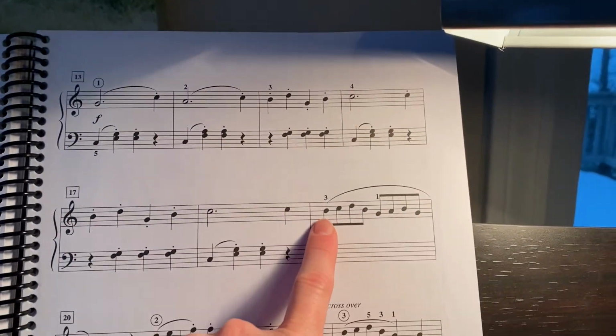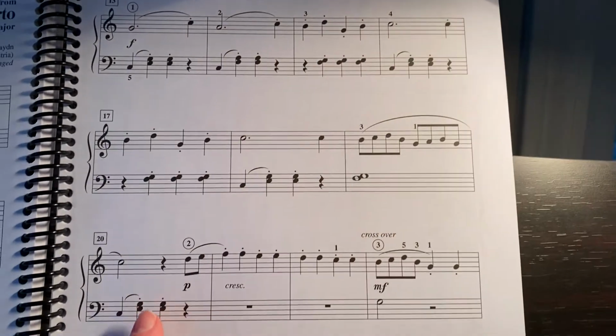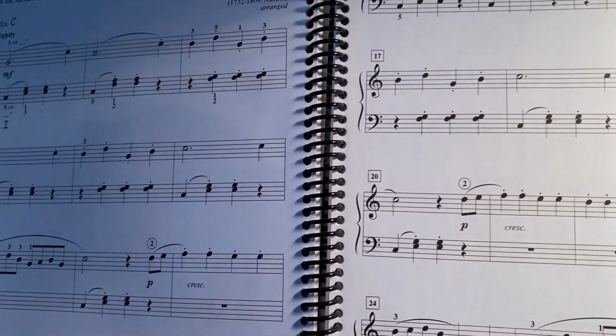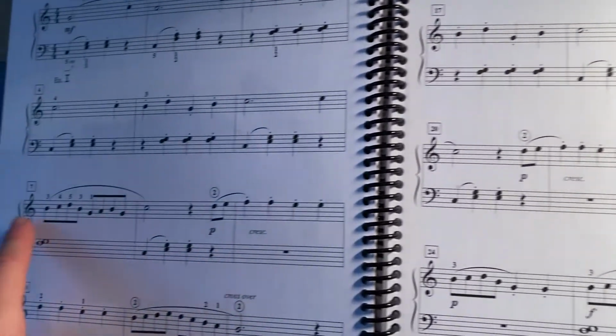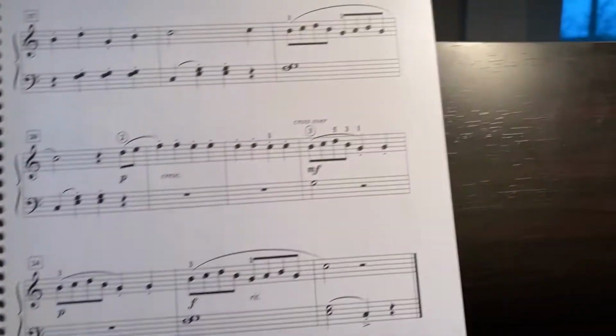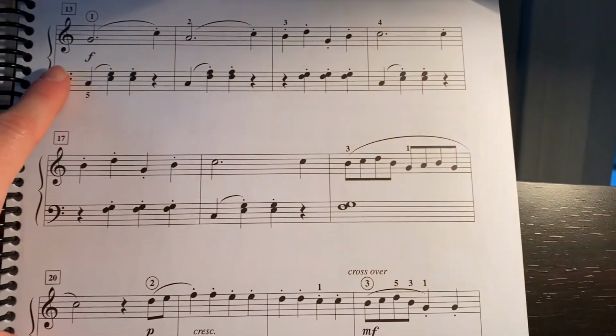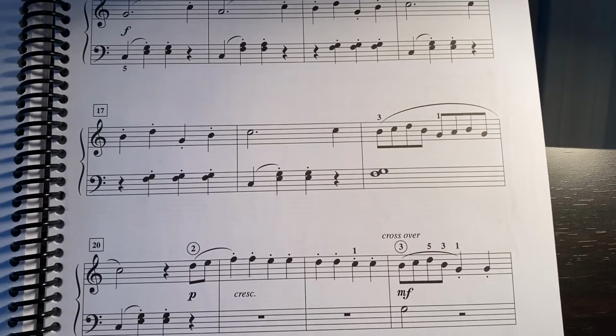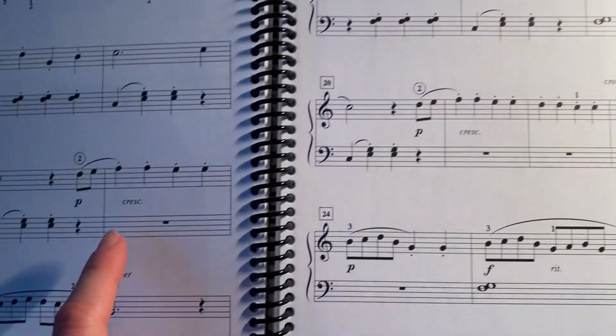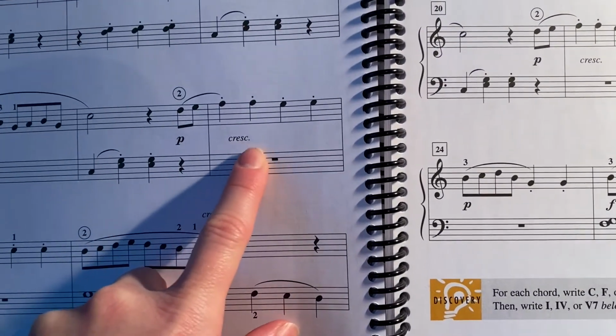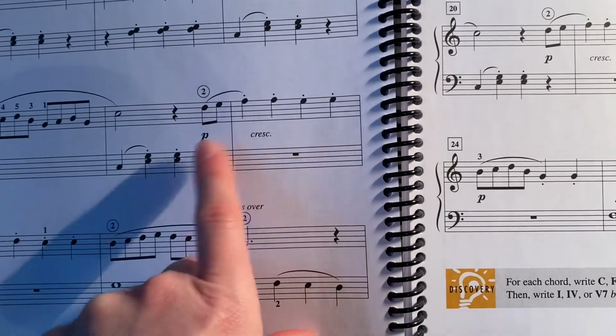And you have a lot of eighth notes over here. So make sure you're not going too fast at the beginning, because once you hit all these eighth notes, you don't want to be cruising through them. You have lots of staccatos and lots of dynamics. Okay, here we have crescendo. This is how they write crescendo sometimes, so remember that.